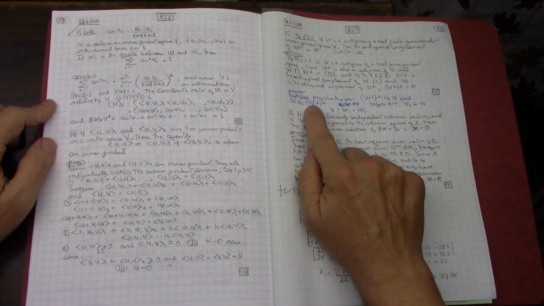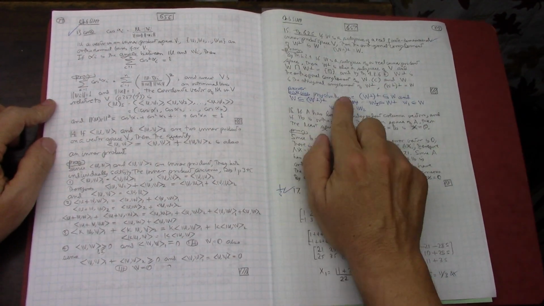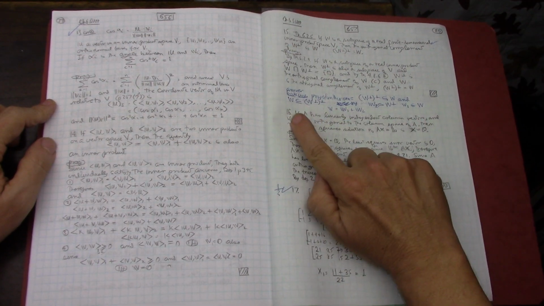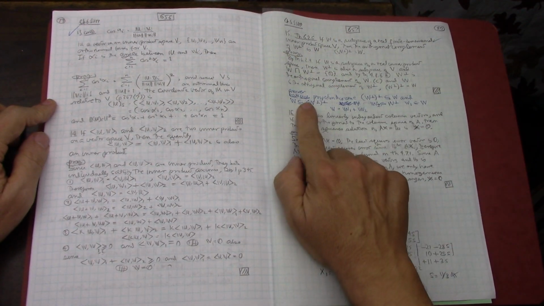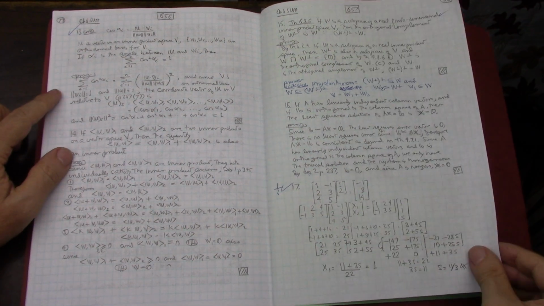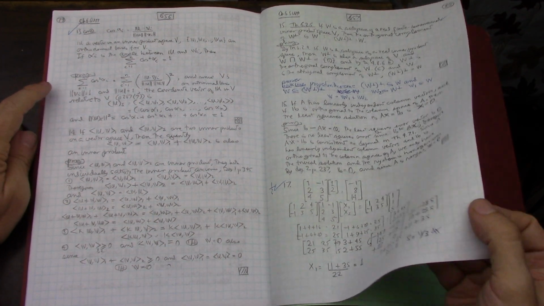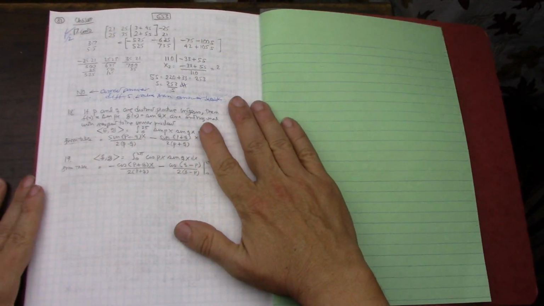A proof about complements. I used older theorems, which I think prove it correctly, but the answer book decided to use the projection theorem, which is also correct. And that is the end of chapter 6.